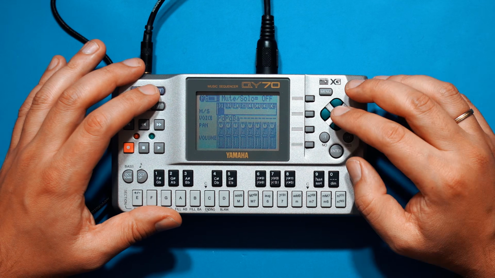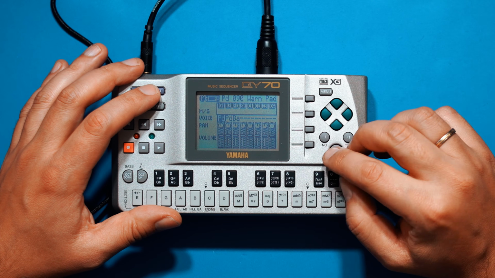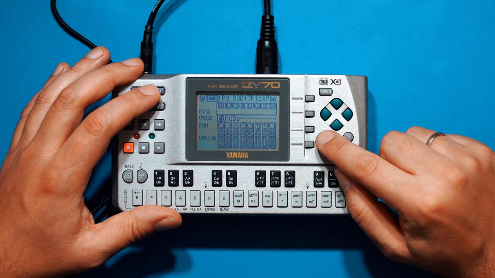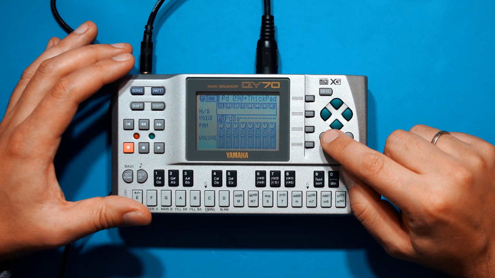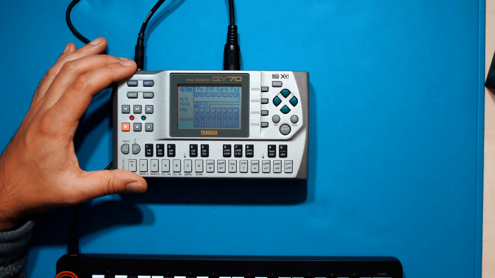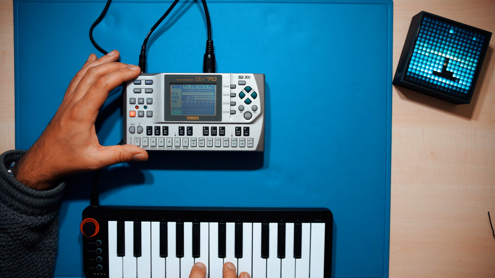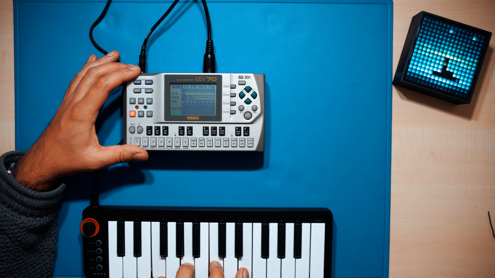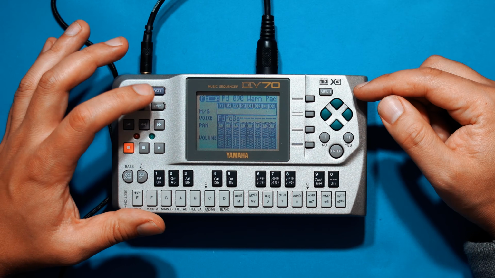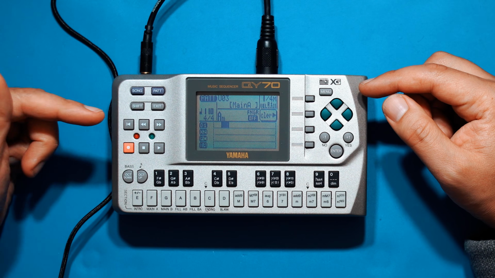Now let's choose a sound. Press the pattern button once more and move the cursor to the third row. With the plus and minus keys you can now choose a sound. I selected the warm pad. The QY70 has a proper step sequencer, which the MPC One does not.